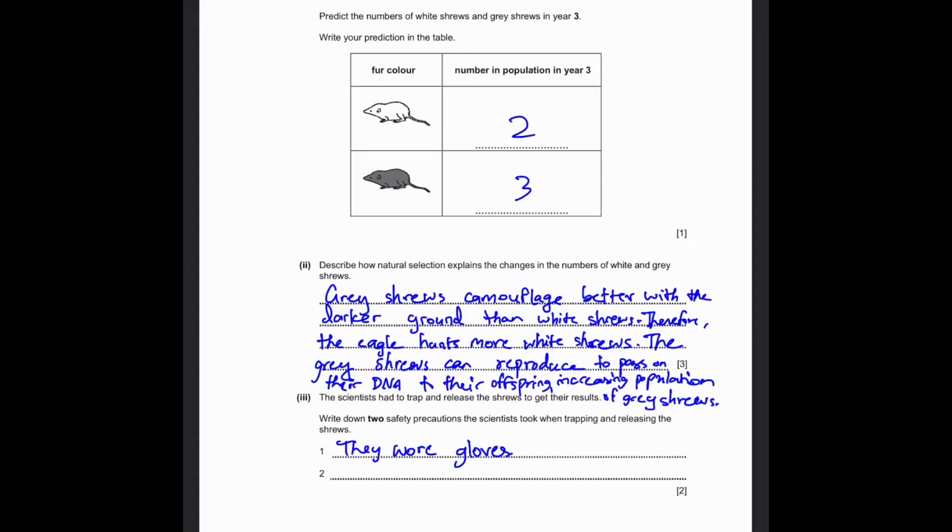So in order to not get infection from handling the shrews, the scientists have to wear gloves. And of course, the second one is to wear eye protection. They wore eye protection glasses. And the reason for this is that if the shrews get aggressive when the scientists are trying to trap the shrews, of course, they have to make sure they can see where the shrew is and make sure that their eyes do not get damaged by any of the shrew's aggression. That's our answer. Let's go to question 2.